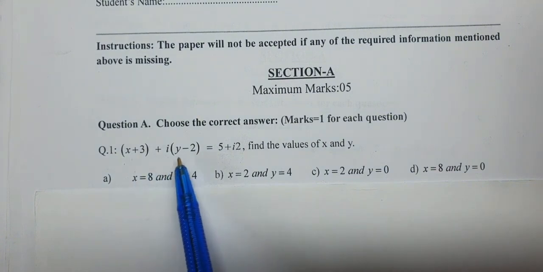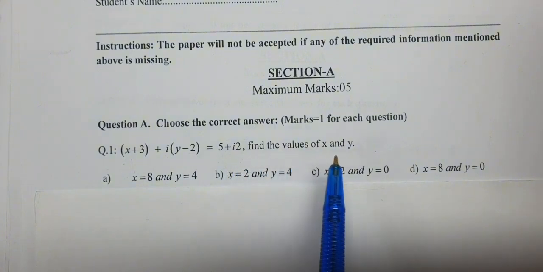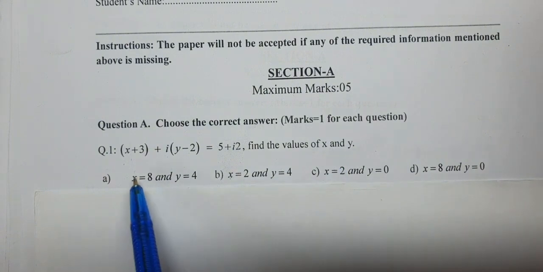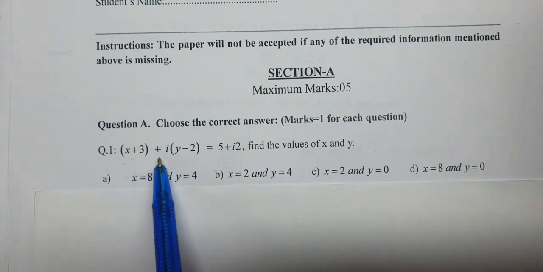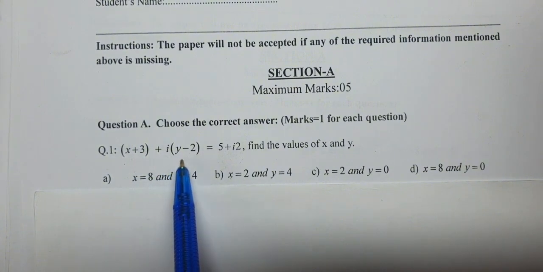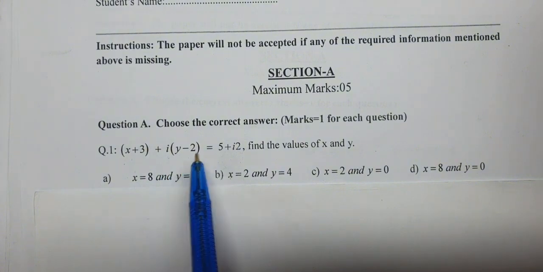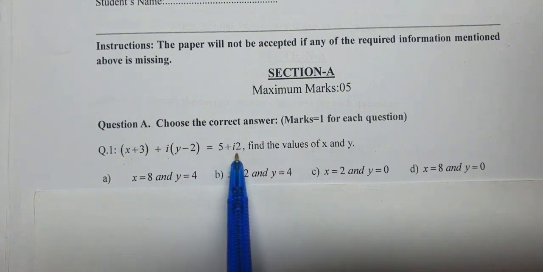(x + 3) + ι(y - 2) = 5 + ι2. Find the values of x and y. Now you need to find the values of the x and y variables. If we look over here, it is very clear that here we have the real part, and here, because we have the multiplication outside the bracket by iota, when we multiply inside the bracket, it is easily understandable that this is an imaginary part on the left hand side, and here we have the real part and here we have the imaginary part.